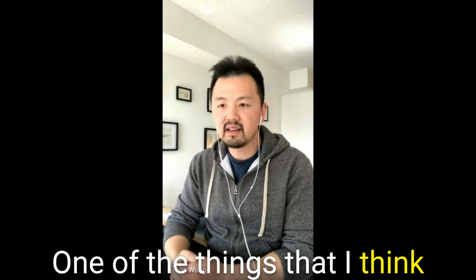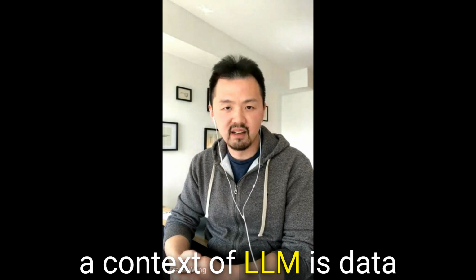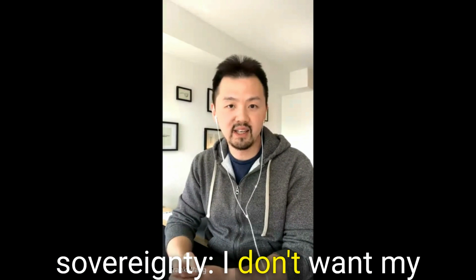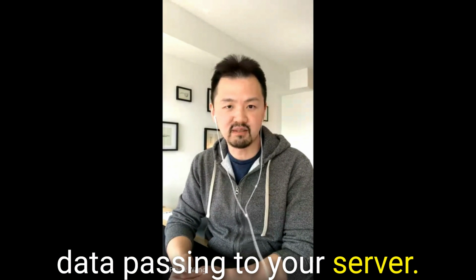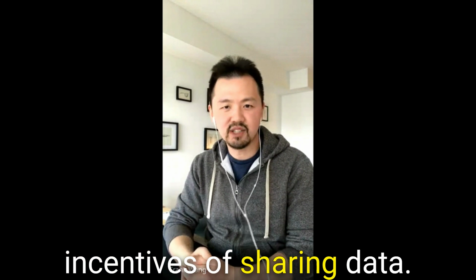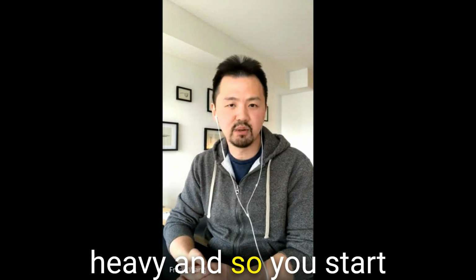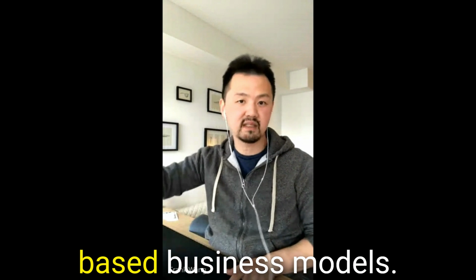One of the things that I think makes SaaS a bit harder in the context of LLMs is data sovereignty. I don't want my data passing to your server. I think it changes the dynamics and the incentives of sharing data. The other side is right now it's very compute heavy. And so you start to see more usage-based business models.